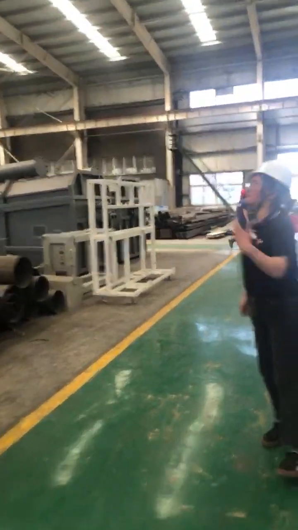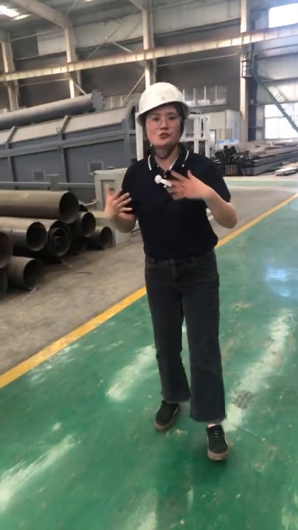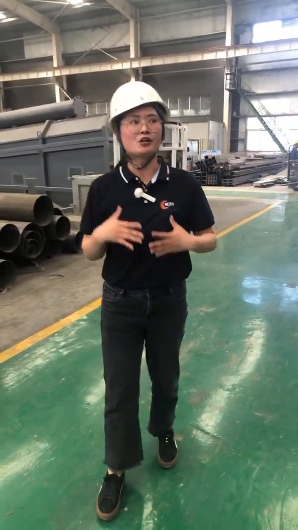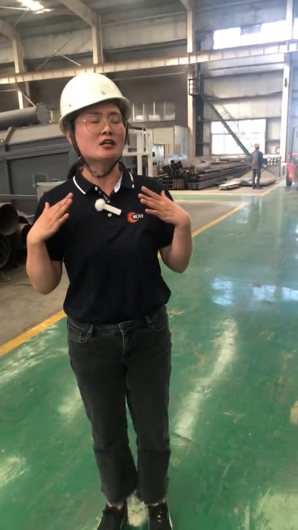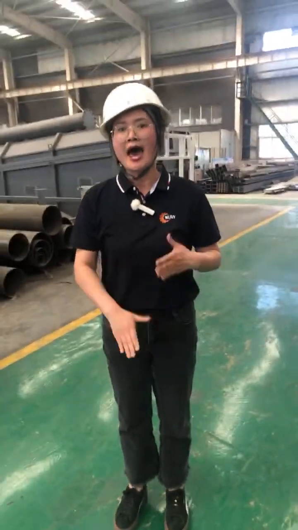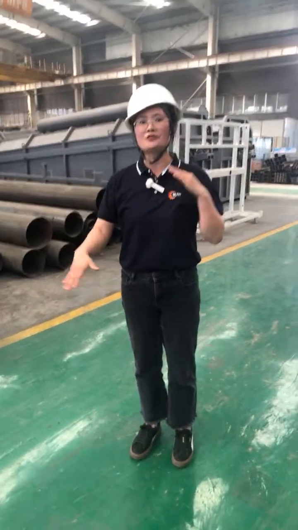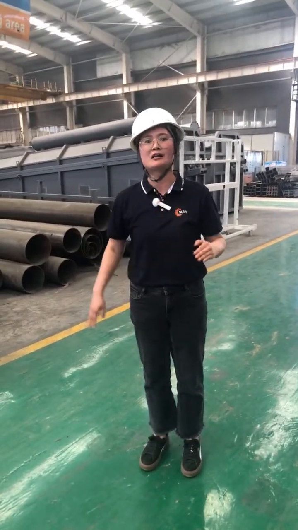The main parts of the whole recycling machines are produced and manufactured by our own factory. In other words, we can control the machine quality at the source, so you don't need to worry about the quality of the machine.